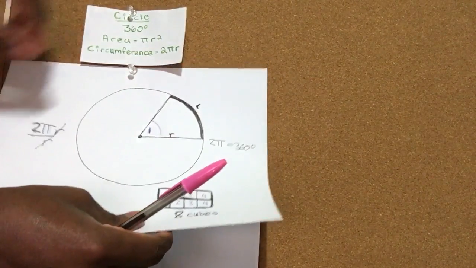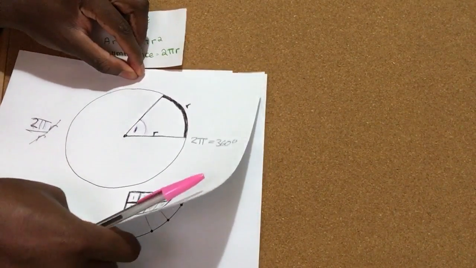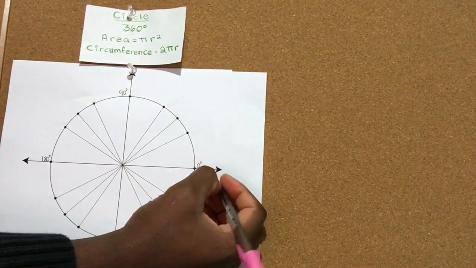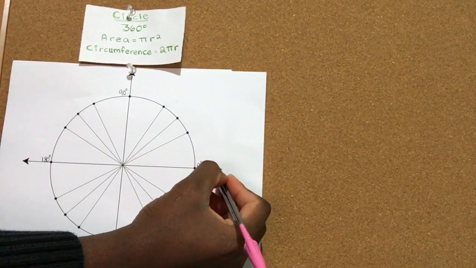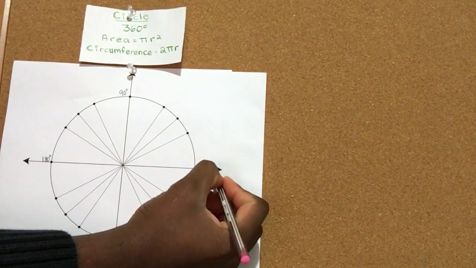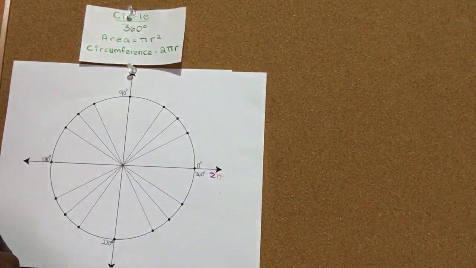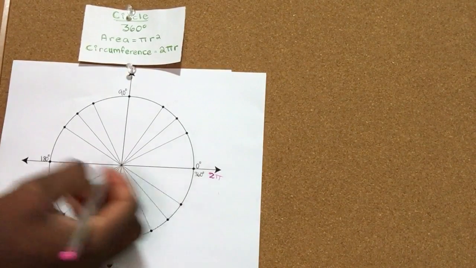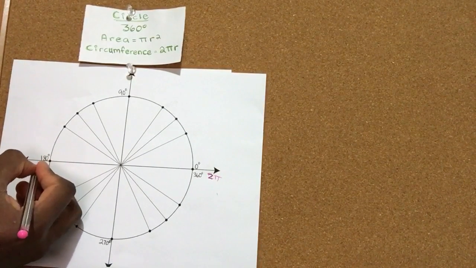Now, let's hop into radians. Now that we know that 360 degrees is the same as 2 pi. So, 360 degrees equals 2 pi. Let's use pink. Different color. So 360 degrees equals 2 pi. Now, same thing as before, cut it into halves. Half of 2 pi is simply pi.